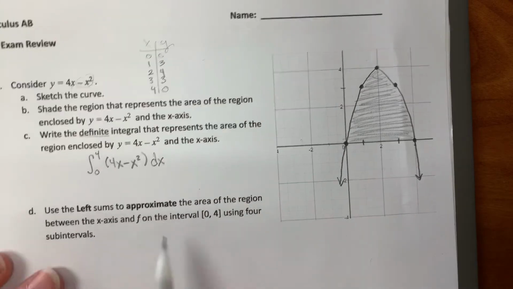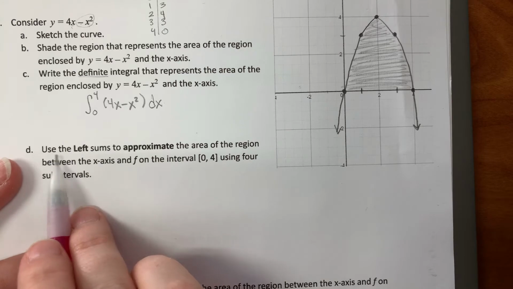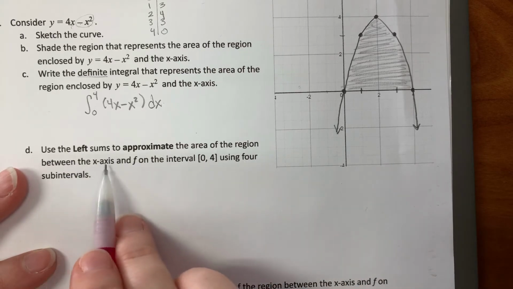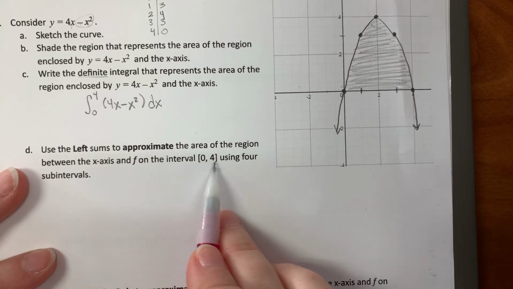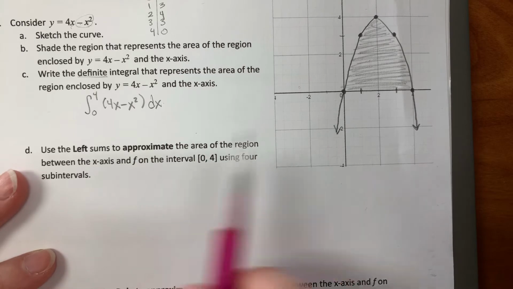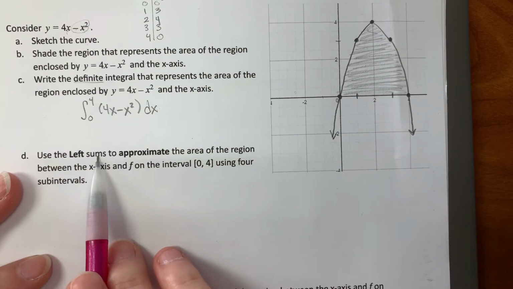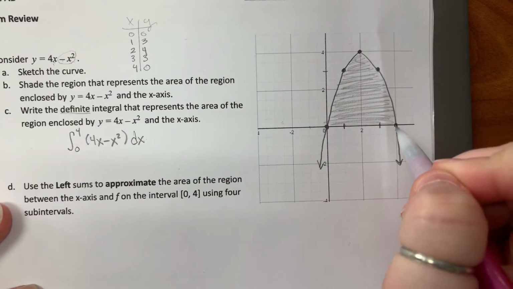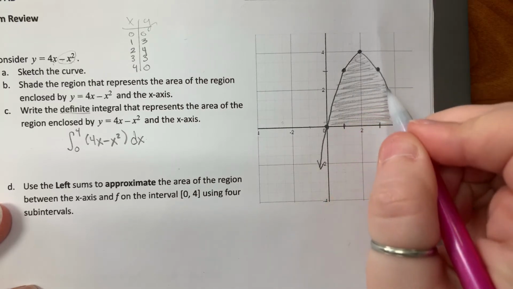Okay. Then part D is asking me to use the left sums to approximate the area of the region between the x-axis and the function on the interval 0 to 4 using 4 subintervals. So in other words, this shaded area, they want me to use the left sums. What that means is I'm going to create rectangles in here, and the left endpoint of that rectangle, that top left corner, should be what's touching my curve.